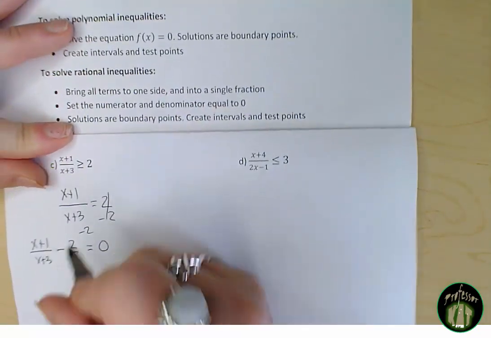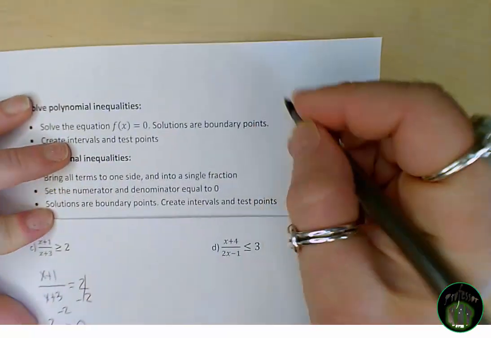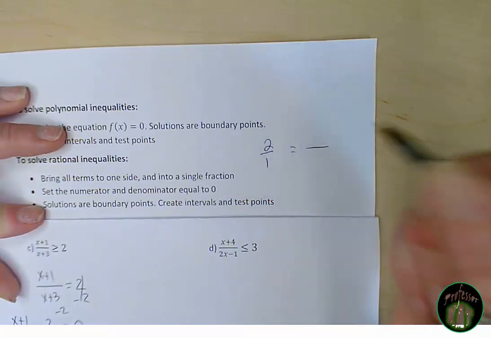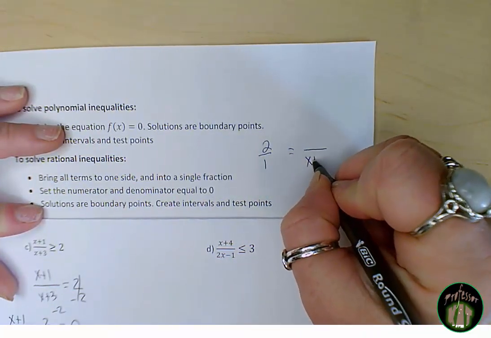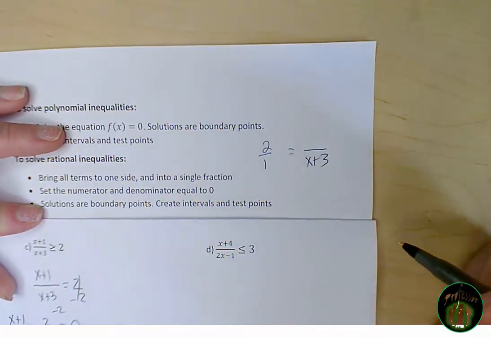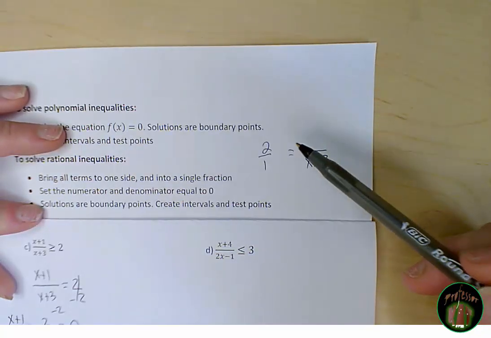So what we actually need to do here is we're going to take this 2 over 1, right? And what we want to do is convert it into a fraction that has x plus 3 as its denominator. So keep in mind the process for doing that.